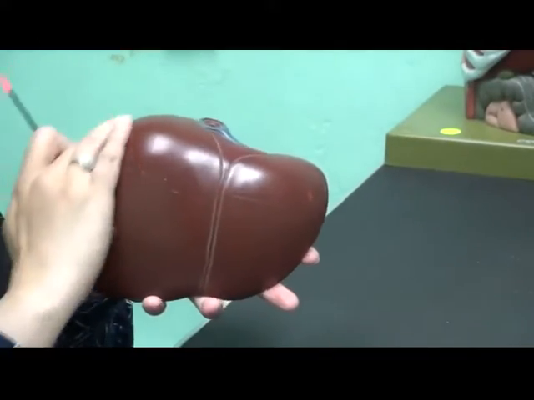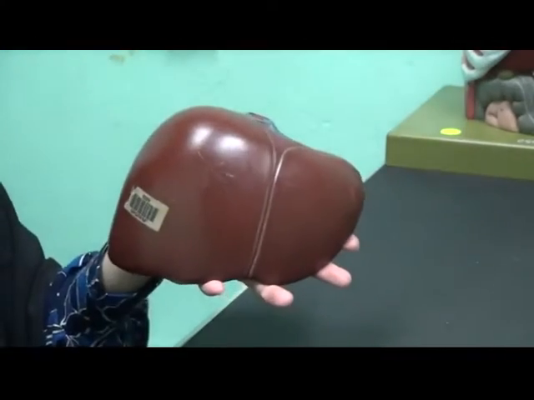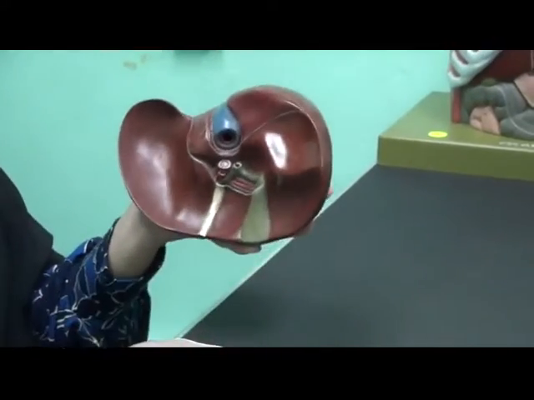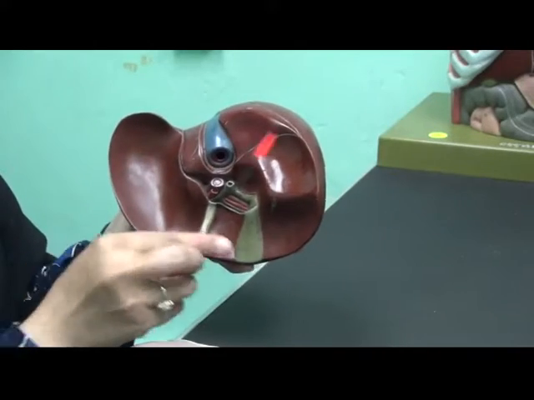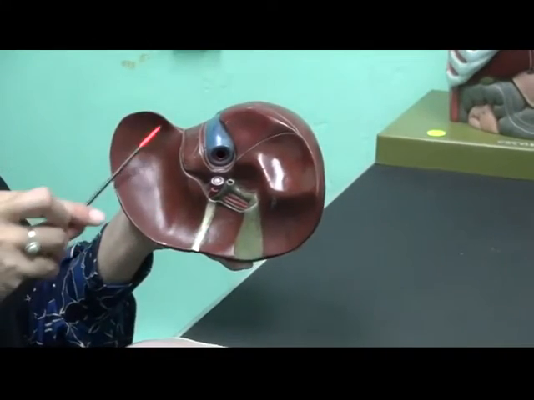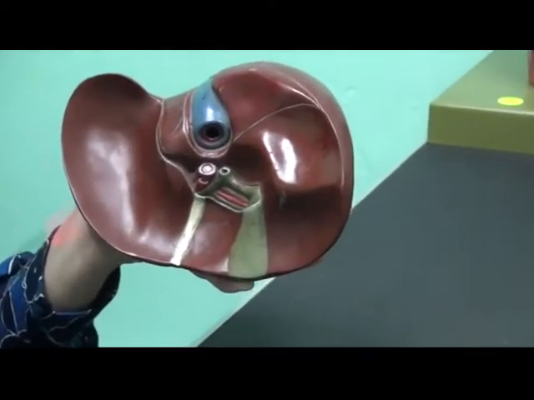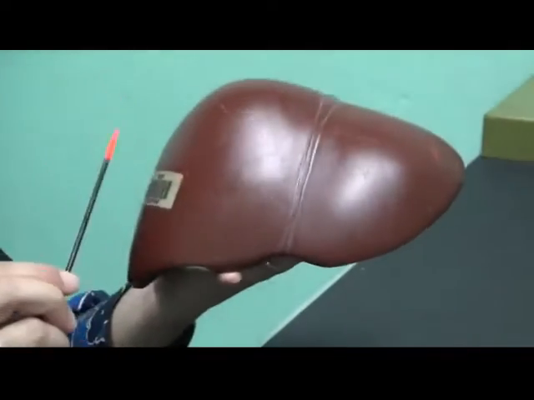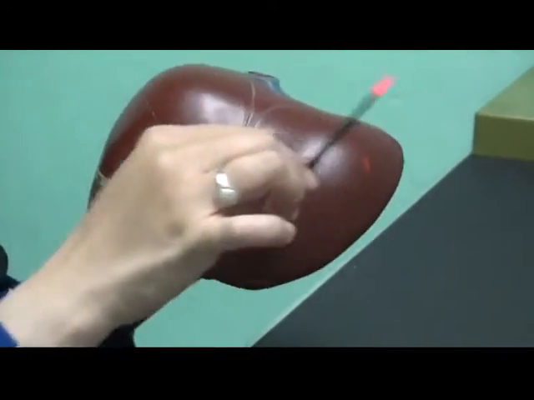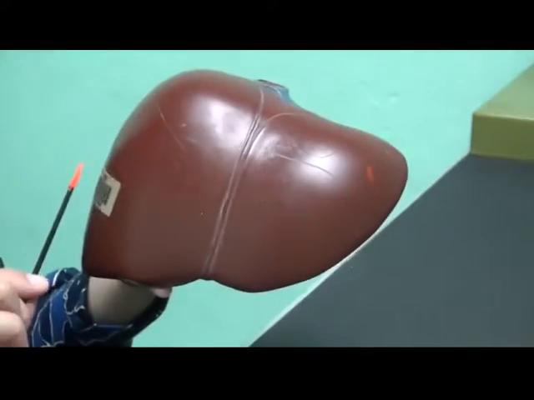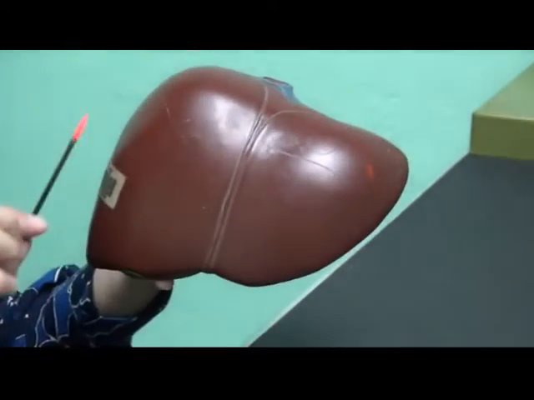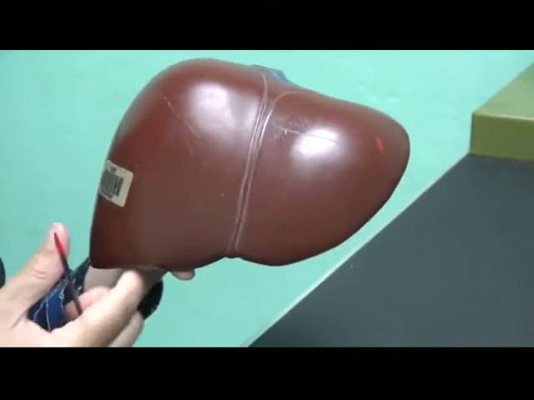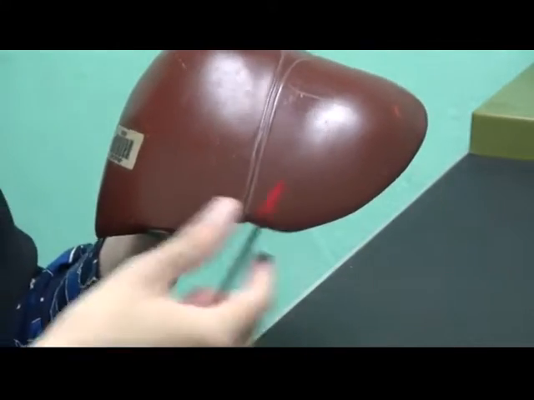So this is the diaphragmatic surface. When you look from the posterior inferior view, this is the visceral surface. Visceral surface means that it is in contact with the viscera. The diaphragmatic surface is in contact with the thoracic diaphragm. That's why it is convex and it follows the concavity of the thoracic diaphragm.